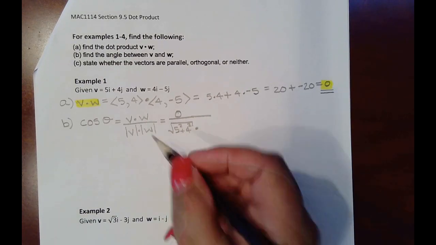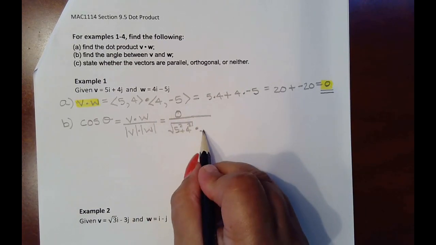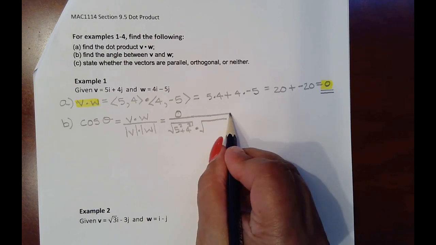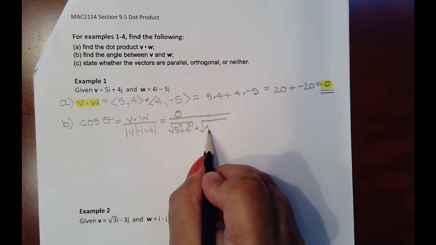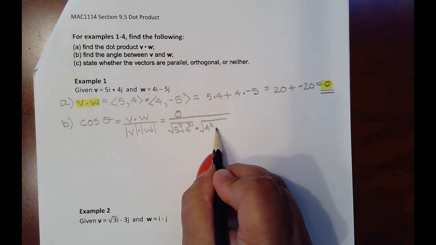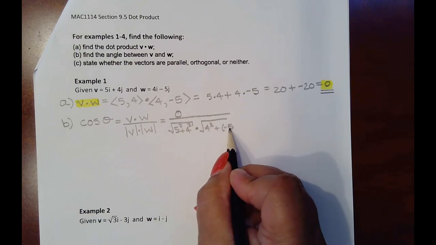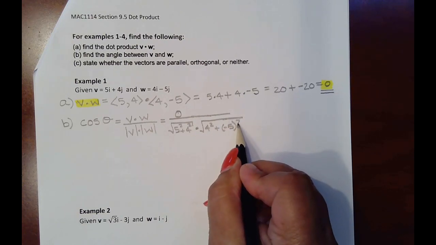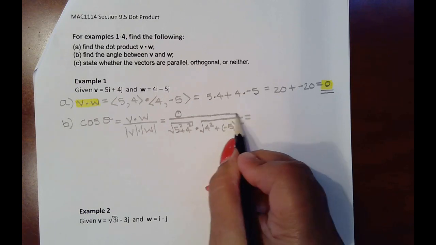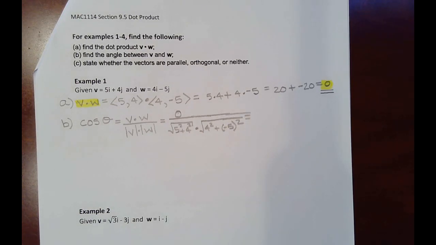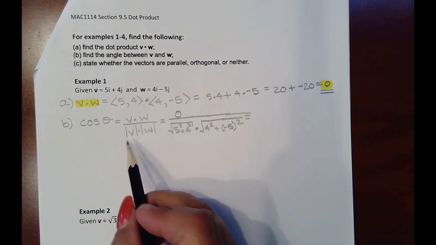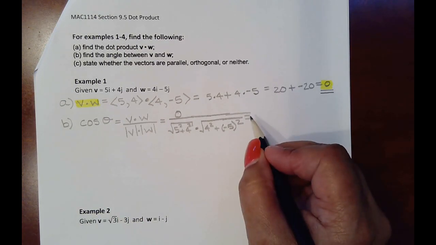times, then you're doing the magnitude of the other vector. The other vector here was 4 squared plus negative 5 squared. I realize that if it's 0 at the top, you're going to get 0, but just to remind you how to do a magnitude so you can carry it out in the rest of the problems.